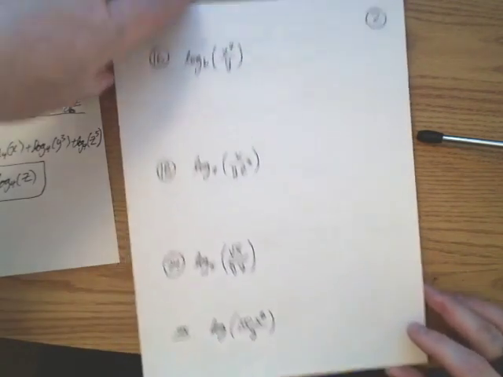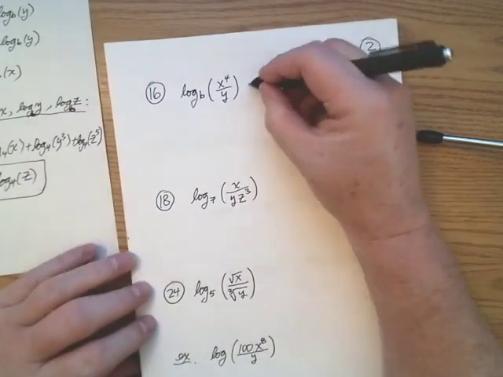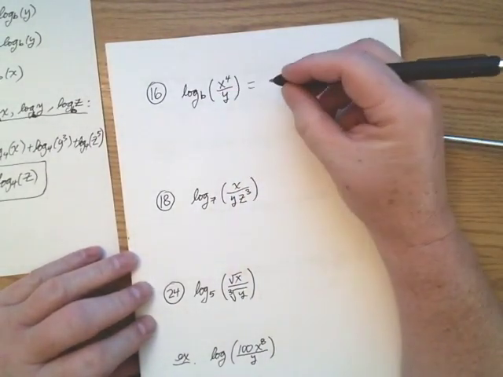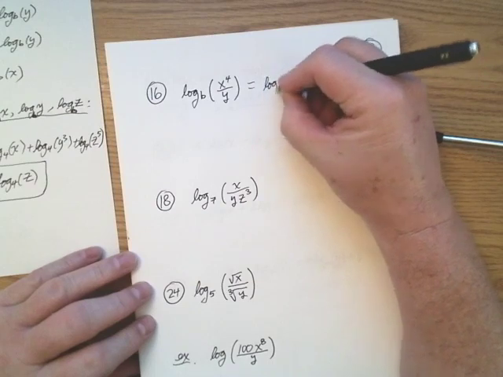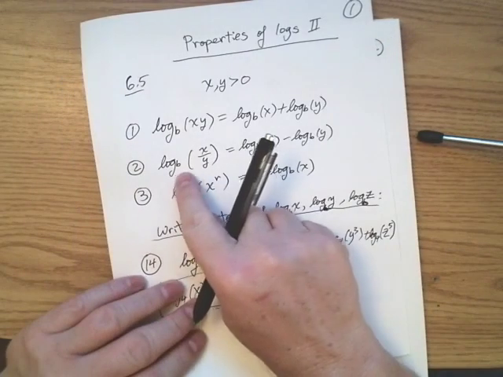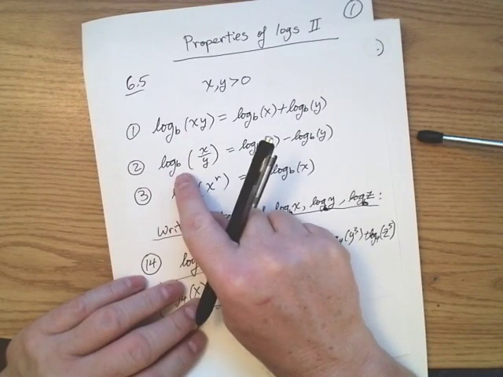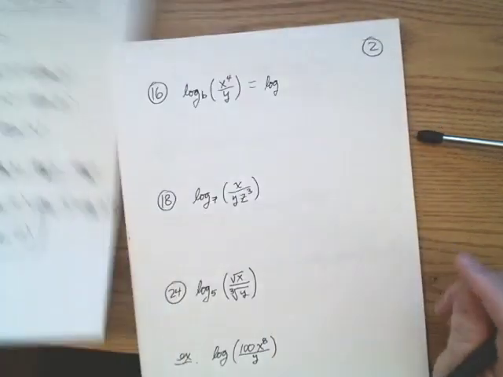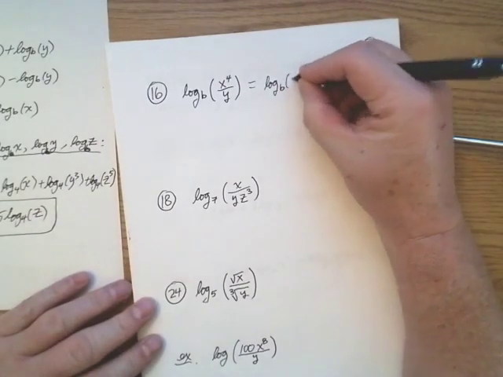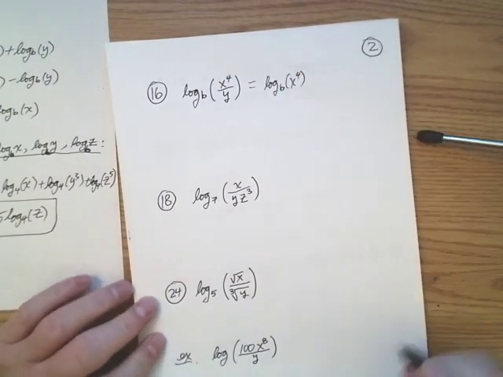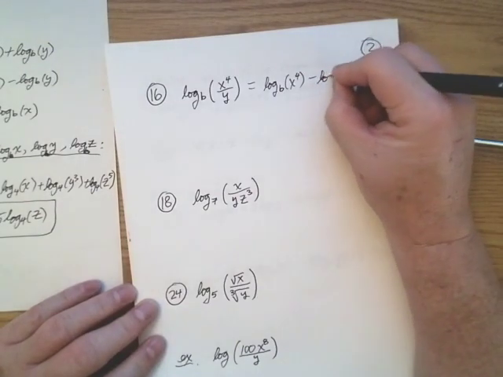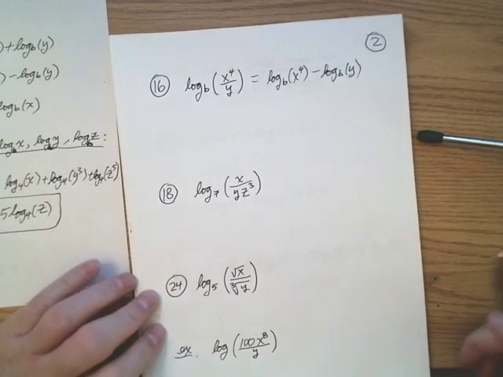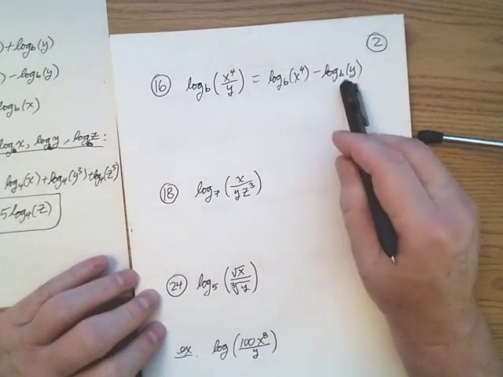Let's try a few more of these. Let's look at 16. Well, the first thing you see is this is fundamentally a quotient. So I'm taking the logarithm of a quotient. Do you remember our quotient rule, which I've written as number 2 here? The logarithm base b of a quotient is the difference of the logarithms. So it's going to be the logarithm base b of x to the 4th minus the logarithm base b of y.